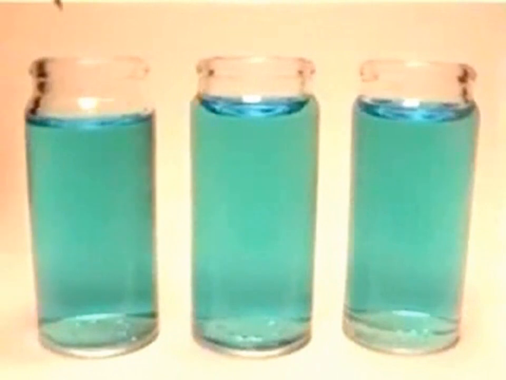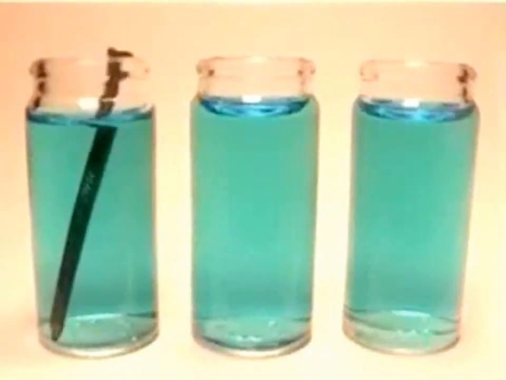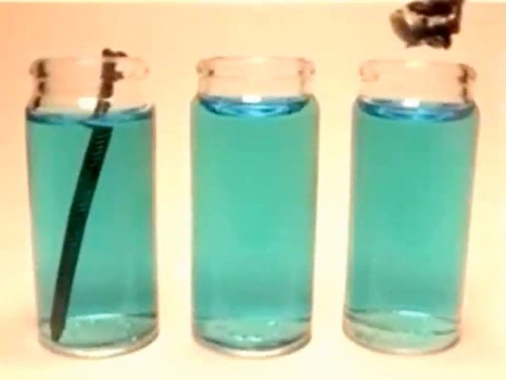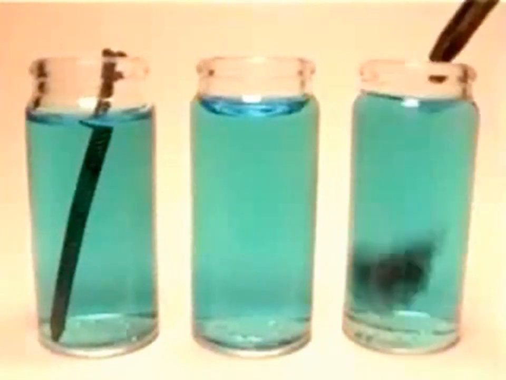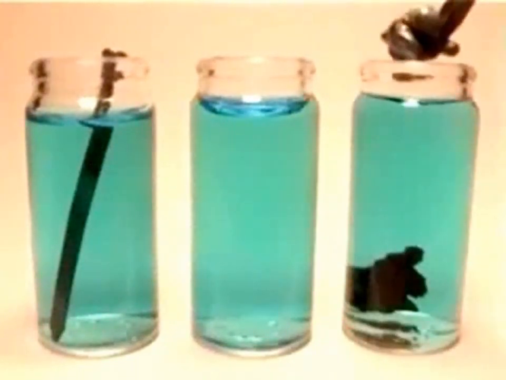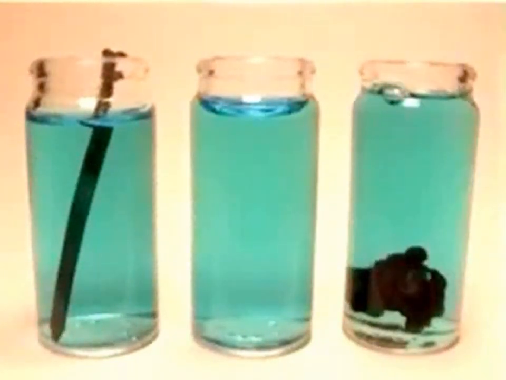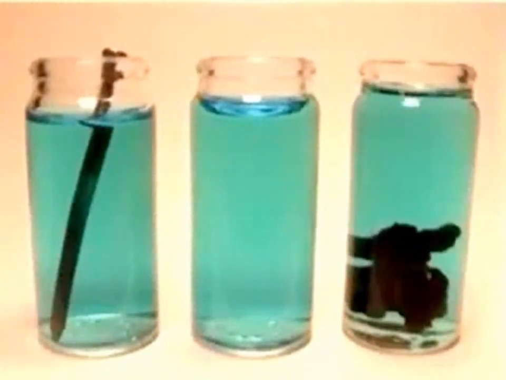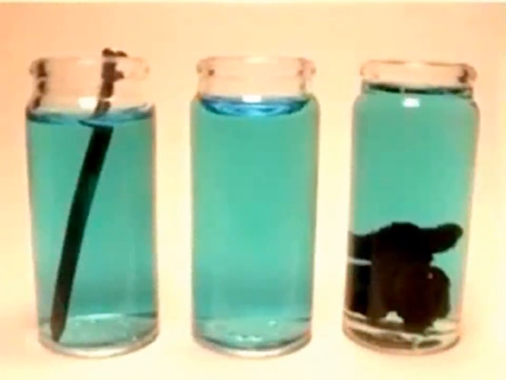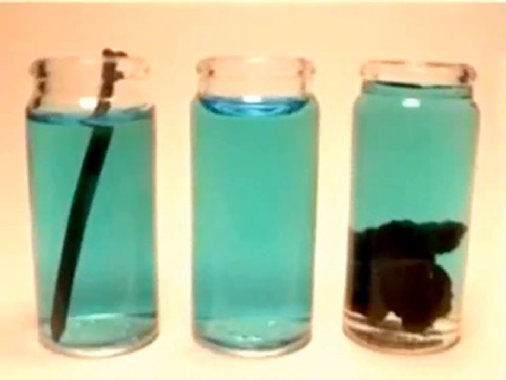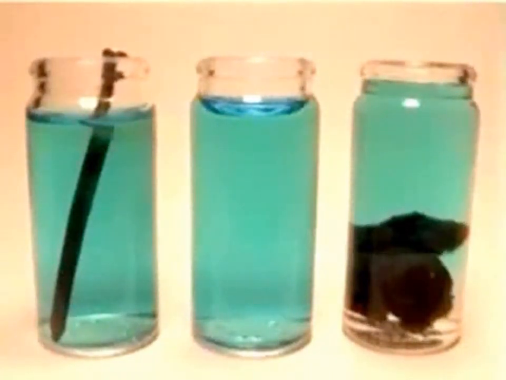Iron is added to the copper sulfate solution in the vial on the left, and zinc is added to the copper sulfate solution in the vial on the right. The middle vial serves as a control. When the metals are added, the copper sulfate solution gradually turns clear, as copper 2 ions are transformed to copper metal which plates out on the iron and zinc.